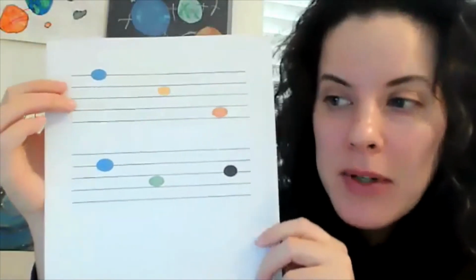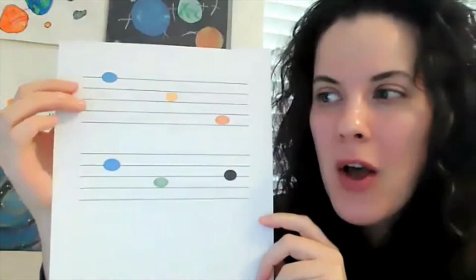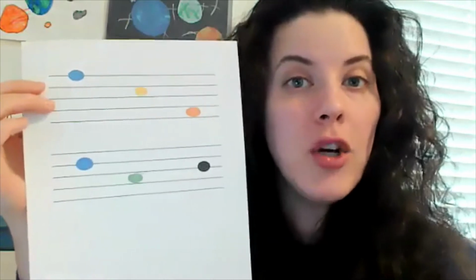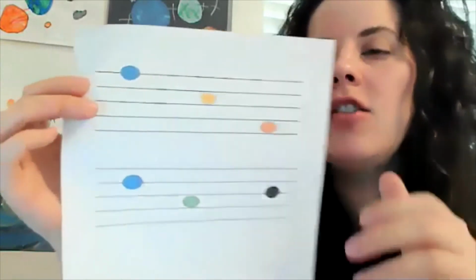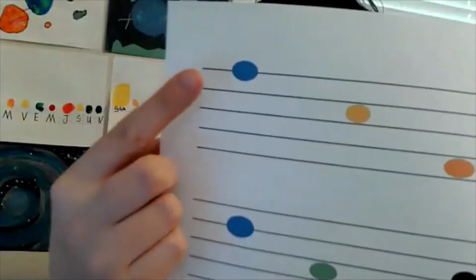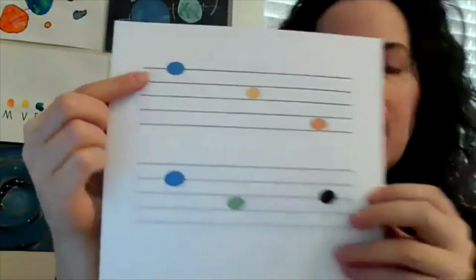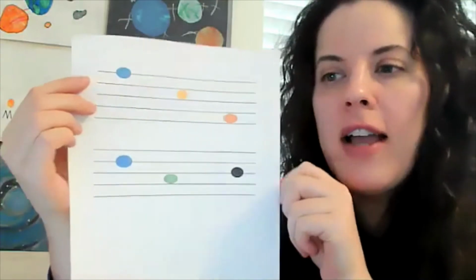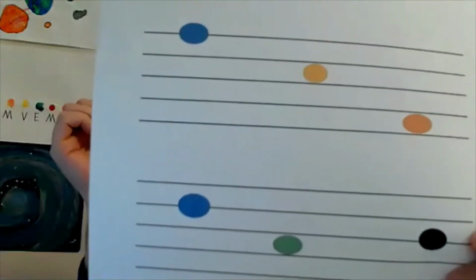Now I have a few here. And I've printed out some notes on some lines. And I want to see if you can guess which notes these are. So let's start up here. We have a note on the very last line. 1, 2, 3, 4, 5 lines. This note is on the top line.